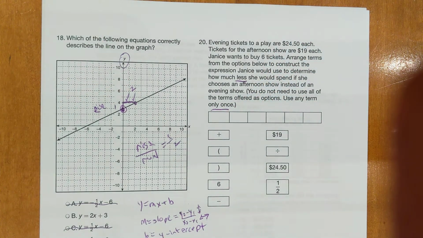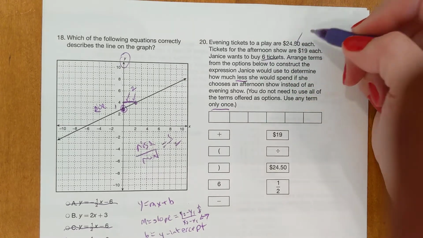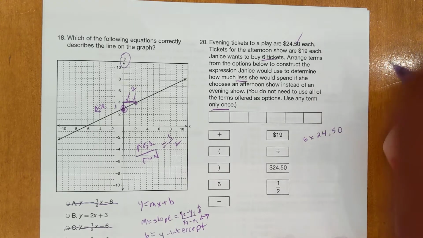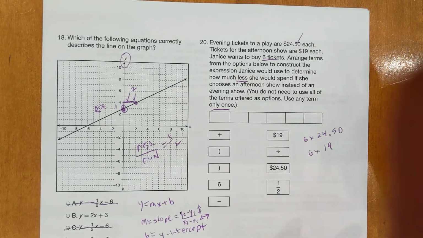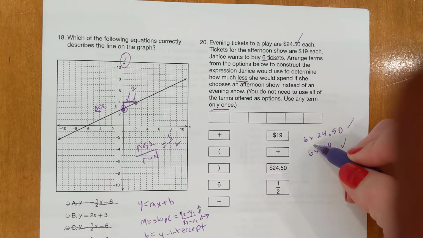All right, and we need to fill all the boxes in. So they want to know how much more it's going to cost. Well, if we go to the evening, we're buying 6 tickets at $24.50. And if we go to the afternoon show, we're going to buy 6 tickets at $19. So we just multiply them and then subtract. But the tricky thing is here, we need to just fill in just these boxes. And we're only allowed to use everything once, so we can't use the 6 twice. So we just want to use it once.